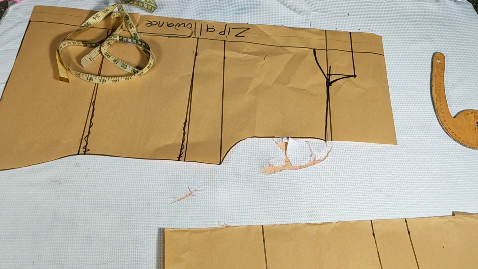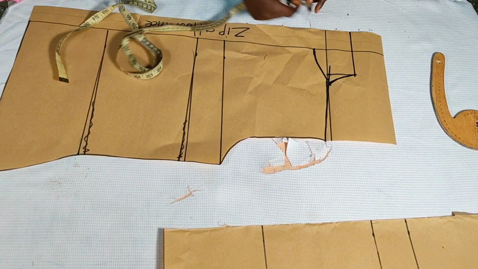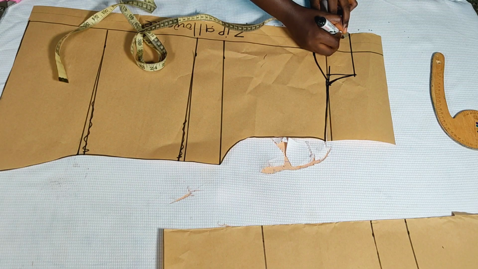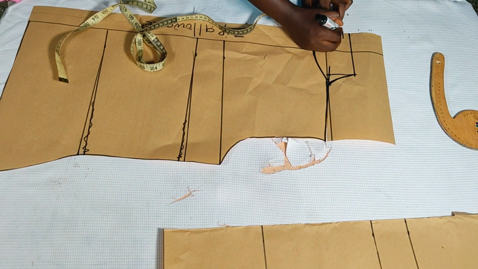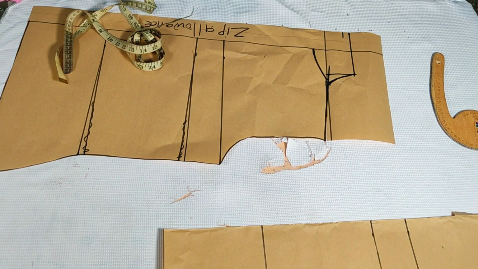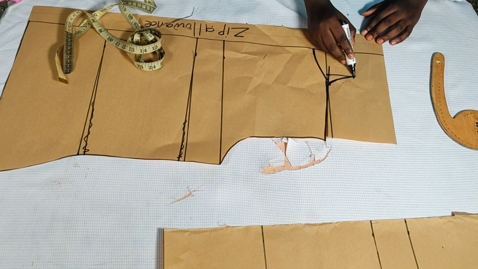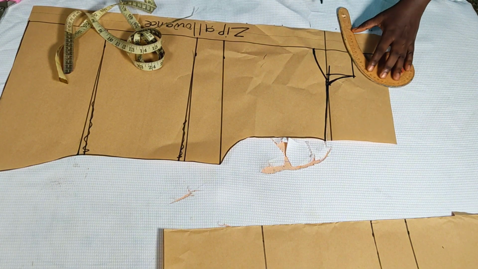Now take your tape measure and measure 0.5 inches downwards, then connect it with the curvy part of your ruler to the top there.